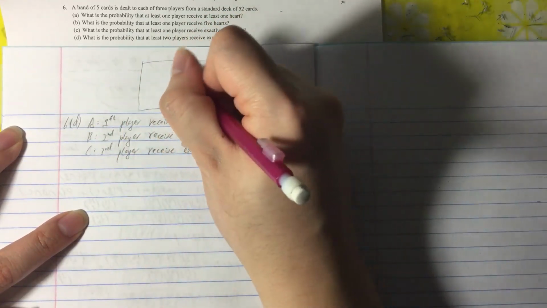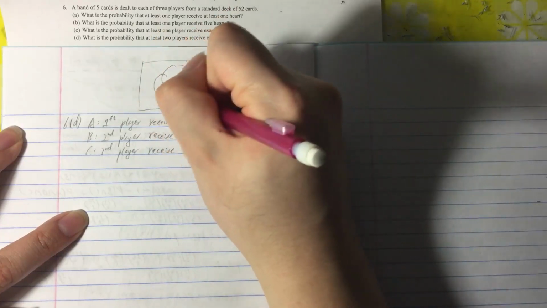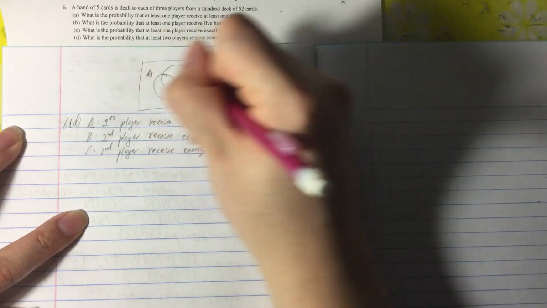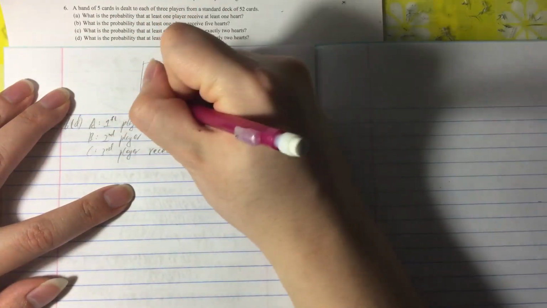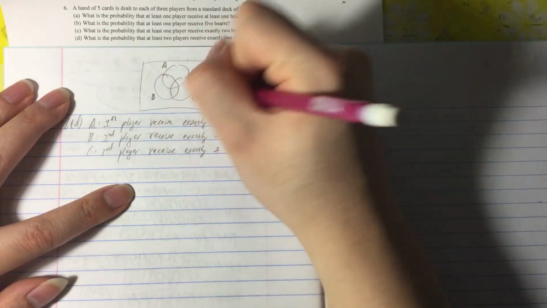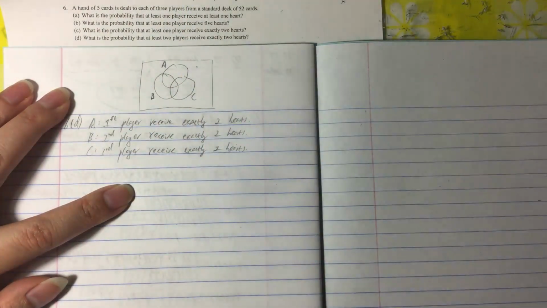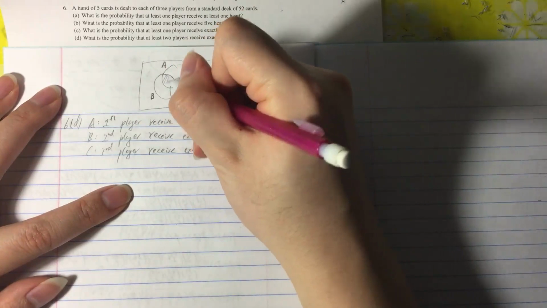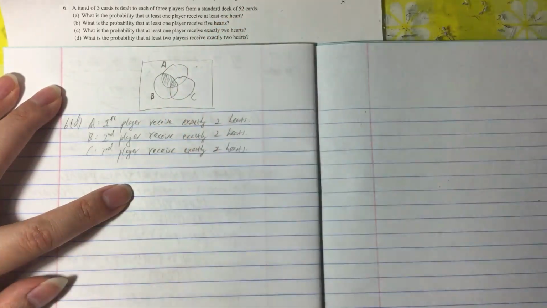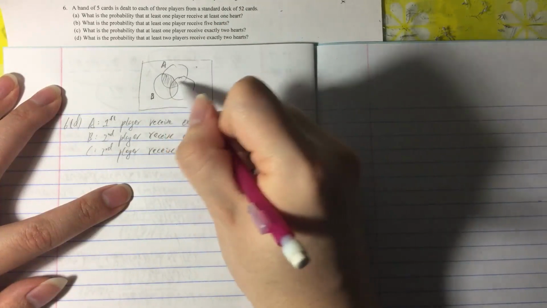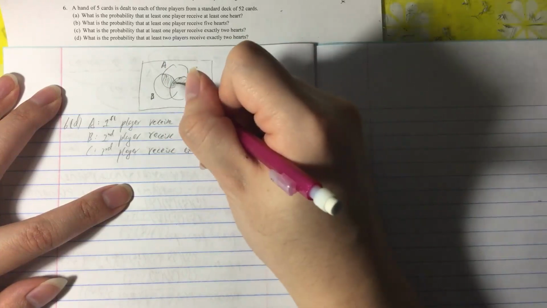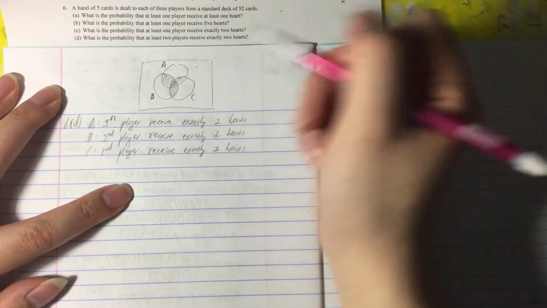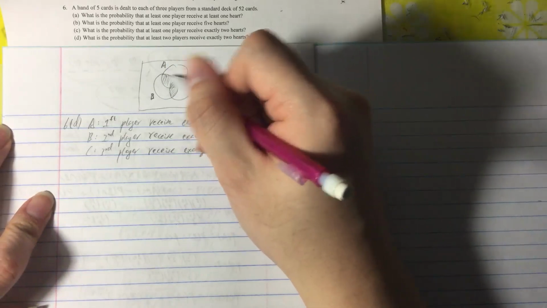Let's draw a Venn diagram first. At least 2 players receive exactly 2 hearts means either the first 2 players receive 2 hearts, or the first and the third player receive 2 hearts, or the second and the third player receive 2 hearts. That's what we are looking for in the Venn diagram.